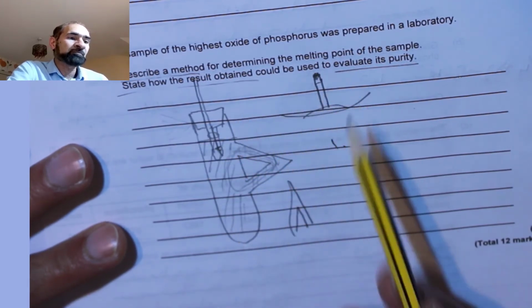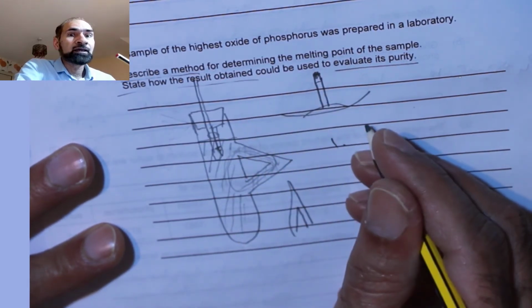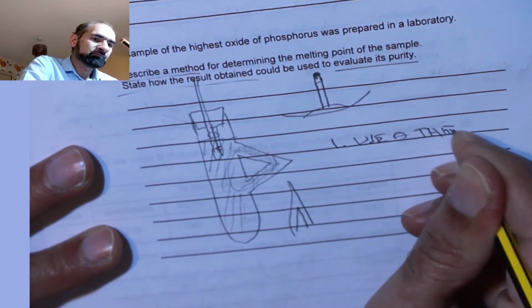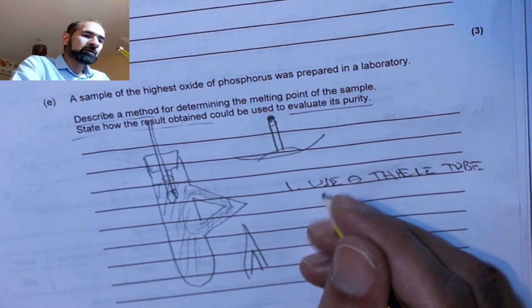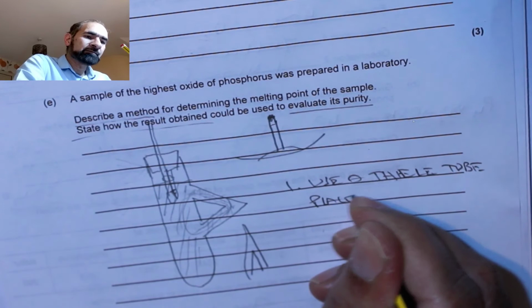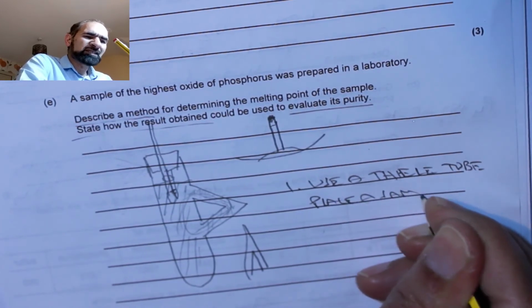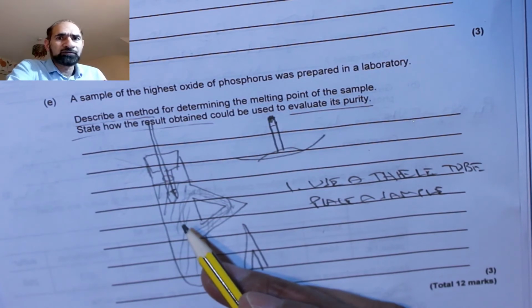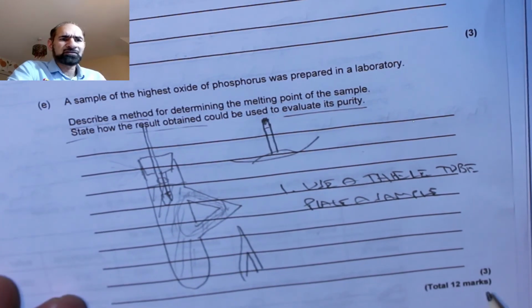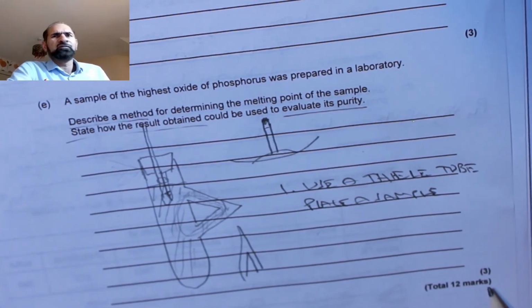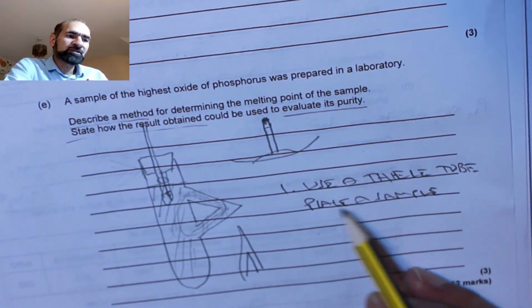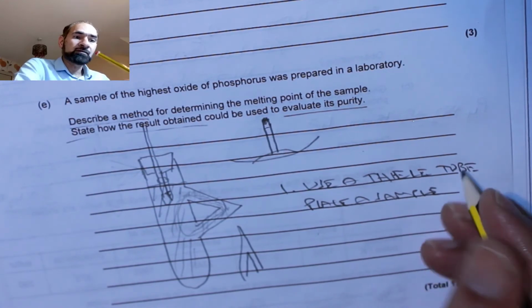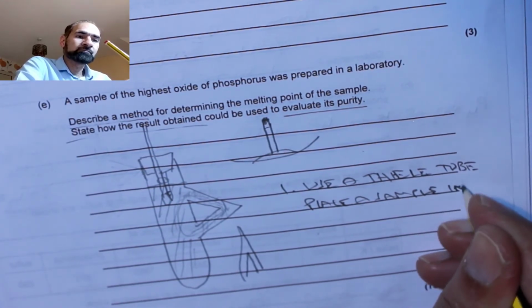Describe a method for determining the melting point: you can use a Thiele tube. Use a Thiele tube, place a sample in it. You don't need to describe all of what I've just done, I told you this just in case you're not aware of it. It's only worth 3 marks. They're not asking for a full 6-mark method question. So anyway, one, use a Thiele tube, place a sample in it.